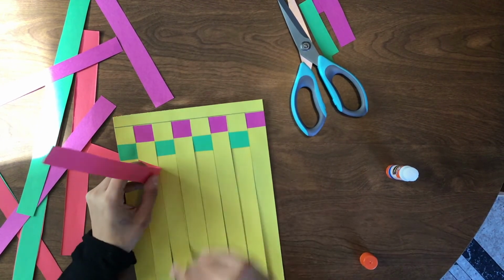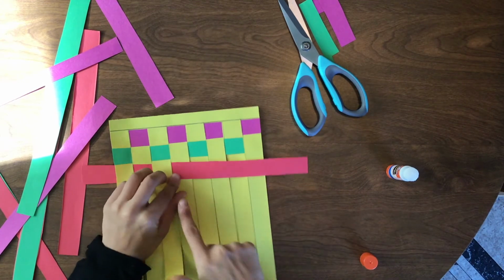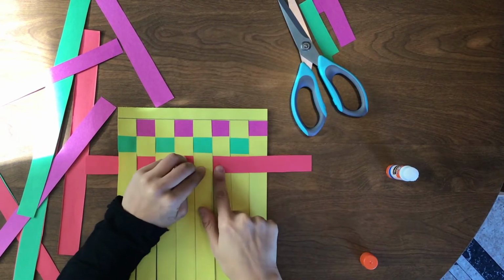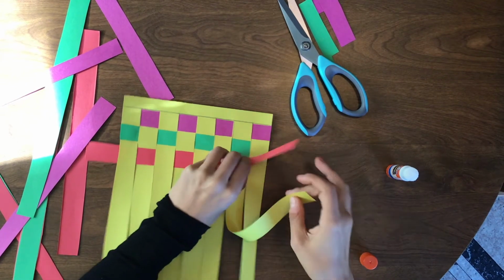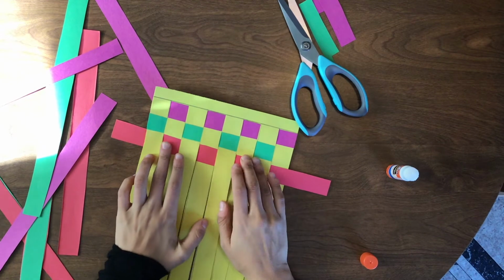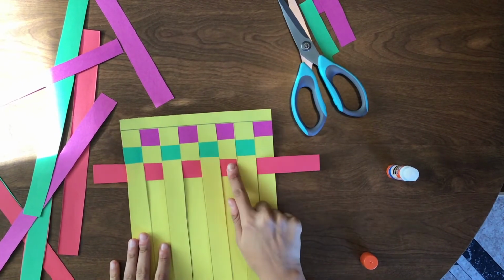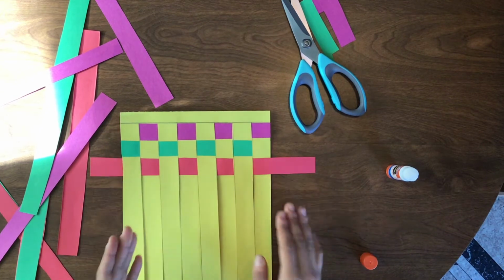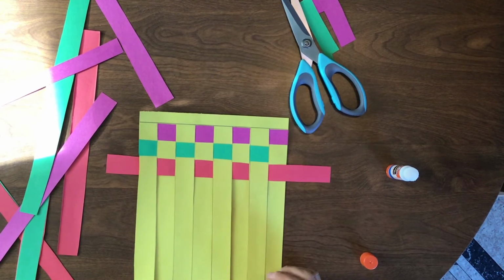over, under, over, under, over, under, over. And now I have that repeated pattern again for my next weave in my Kente cloth.